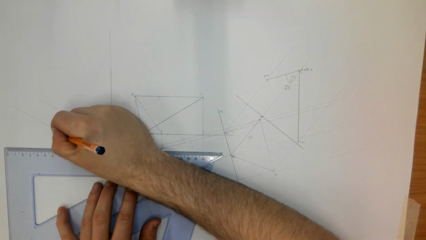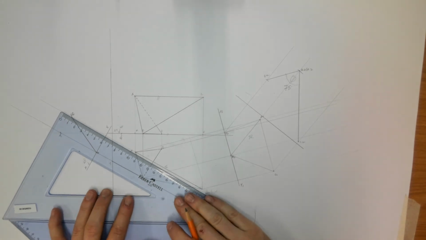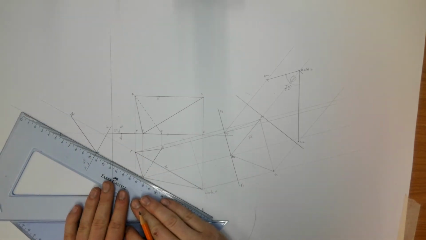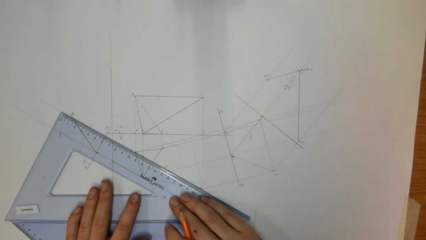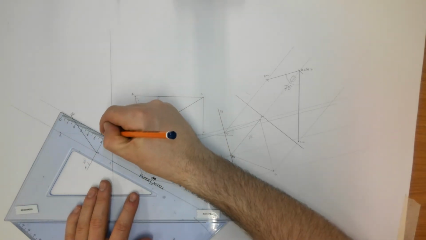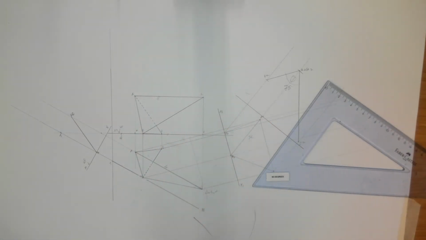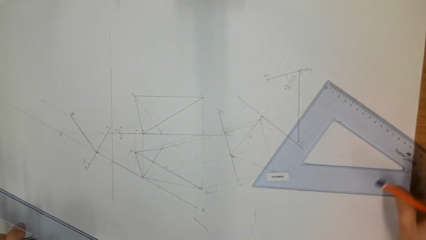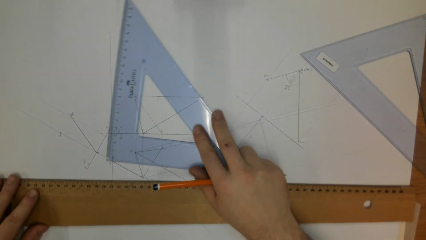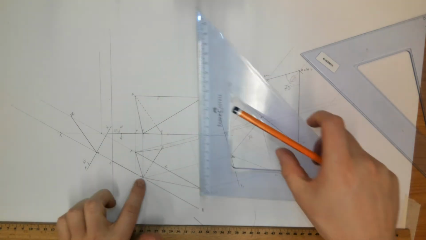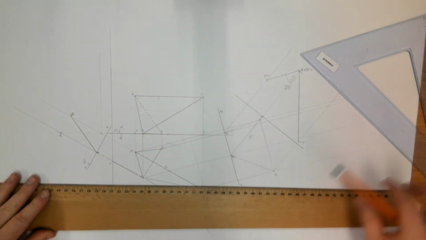So that's T. Now, I'm going to draw a line parallel to the HT through point C, draw it until it hits the XY line. Then I'm going to go straight up. I'm going to go parallel to the HT in elevation, which is just along AC.